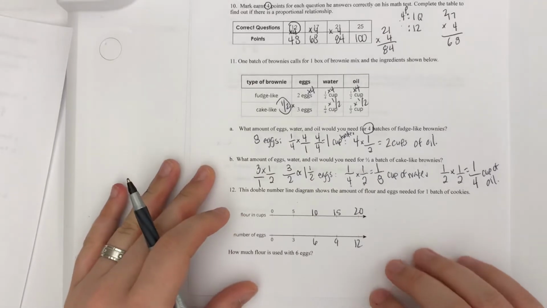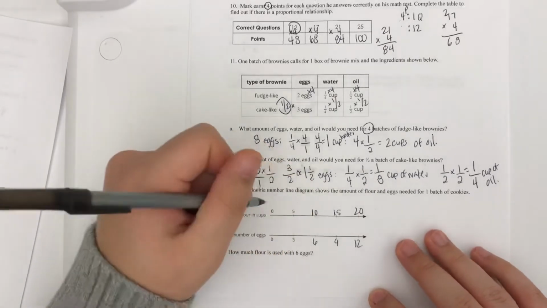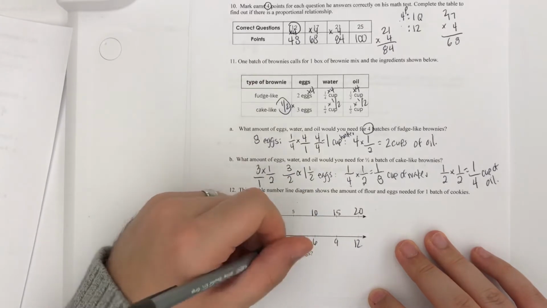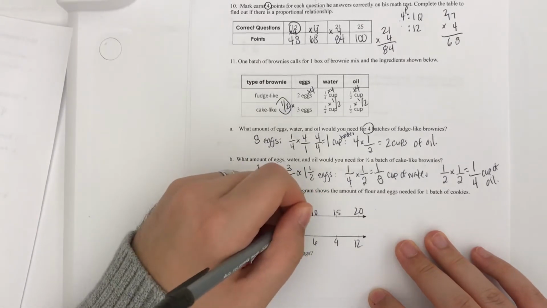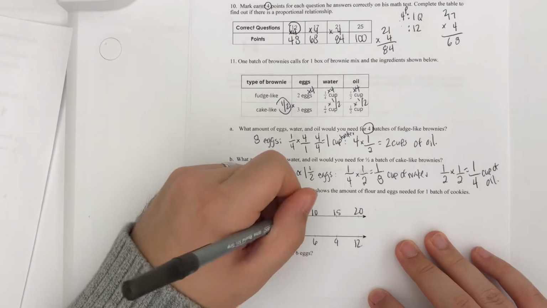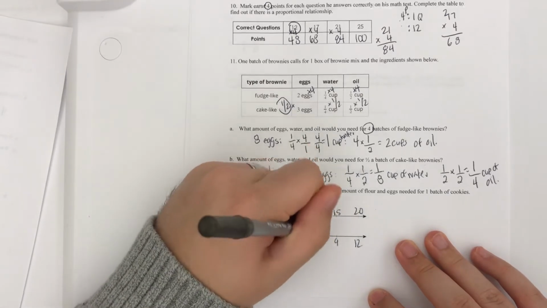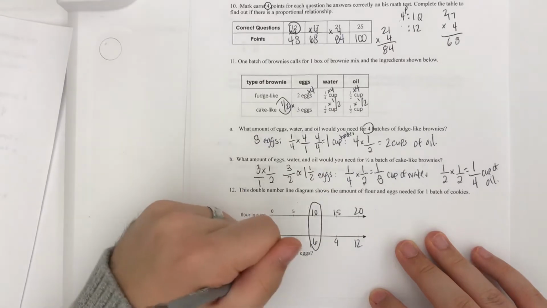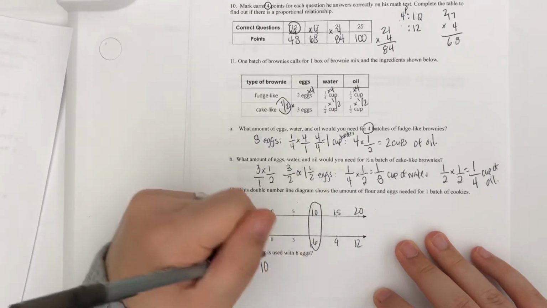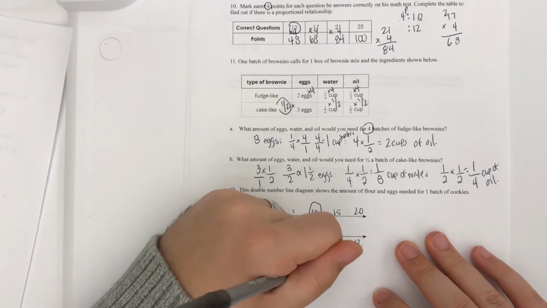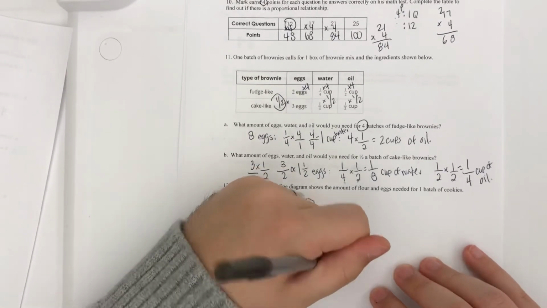How much flour is used with 6 eggs, right? So if you look at this, if I plug in the numbers, because I'm counting by 3, each tick mark counts as another, you're adding 3 each time, right? So number of eggs is 6. What matches up with that? 10. So 10 cups of flour are needed to make one batch of cookies.